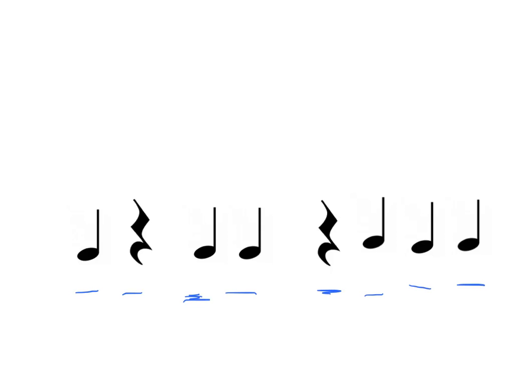And let's see. Let's put another note here, and we will create something like this. So we have one beat followed by one beat of rest, 2 more quarter notes, so 2 beats of notes or clapping, followed by another beat of rest, and then 3 notes at the end. If I were to clap this rhythm, it would sound like this.